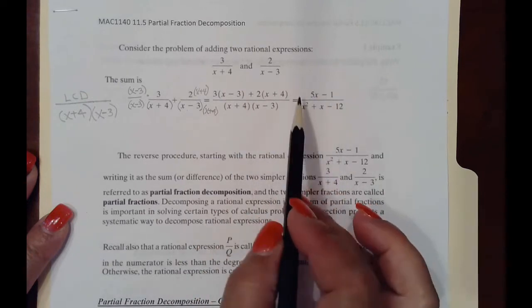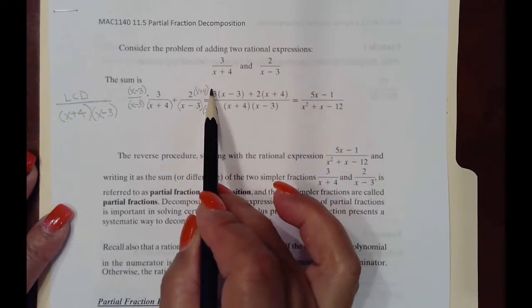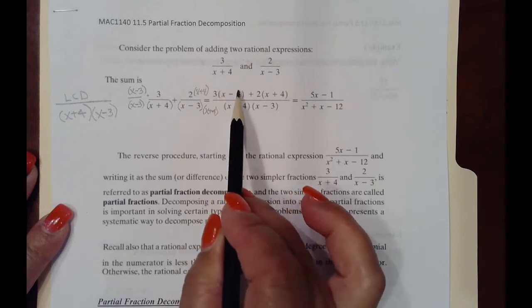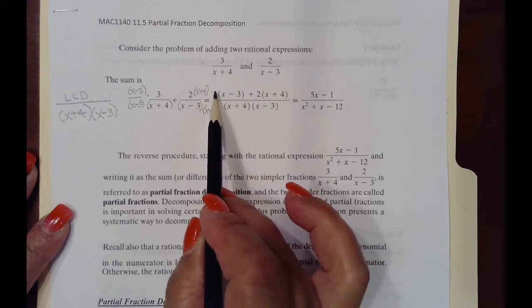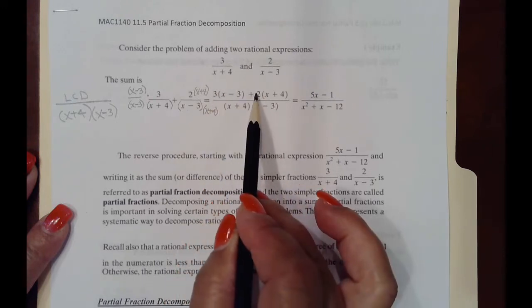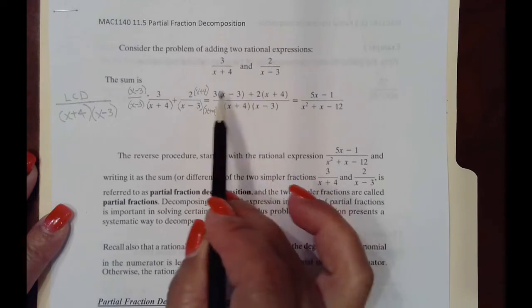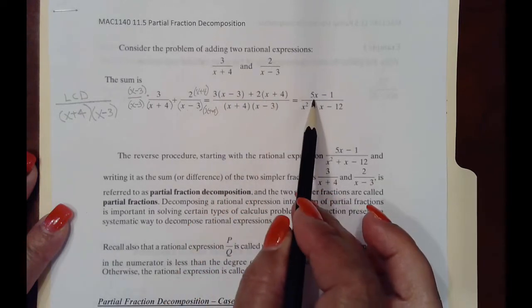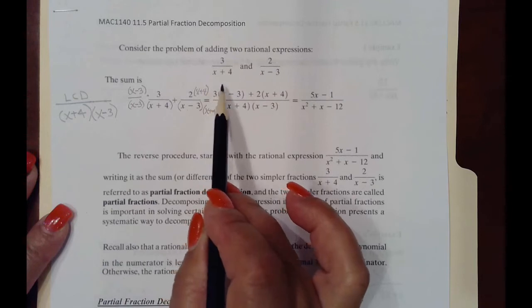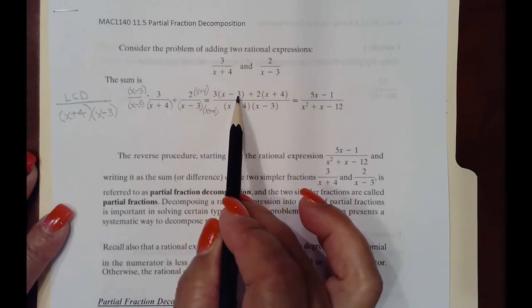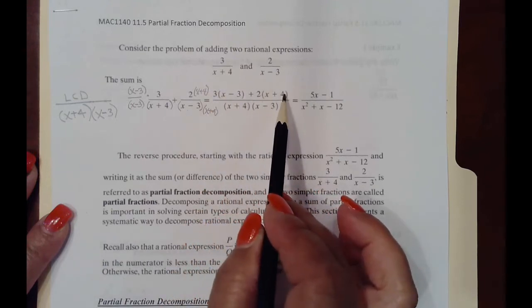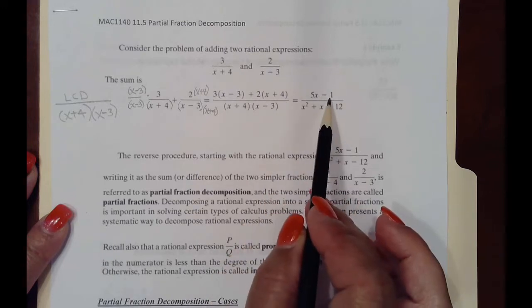And what you end up with is after you've actually carried this 3, distributed it through the parentheses, giving you 3x. Here, if you carried the 2, you'd have 2x. So 3x and 2x is where they got the 5x. If you carried the 3 completely through to the constant, it would be negative 9. And here you'd get an 8. Those combined is where they got the negative 1.